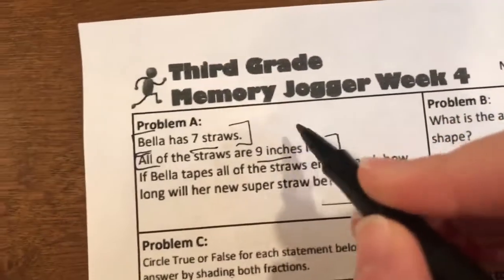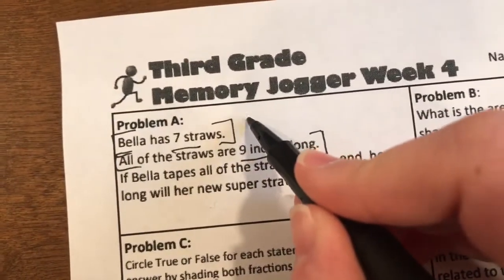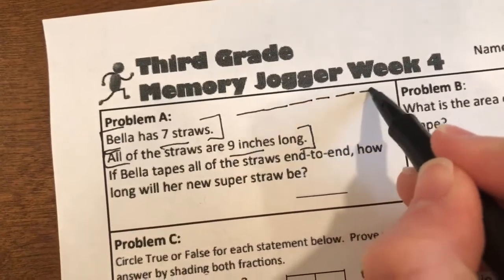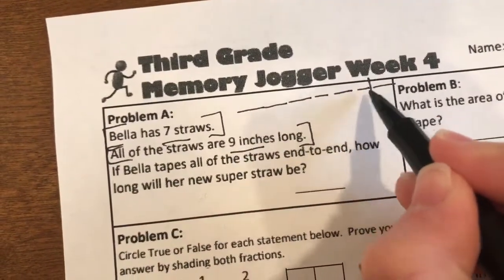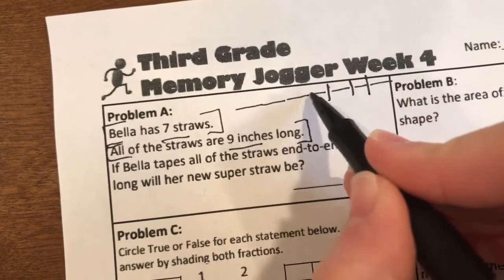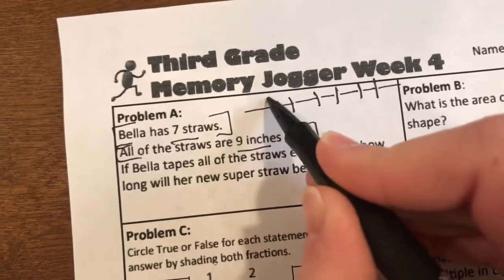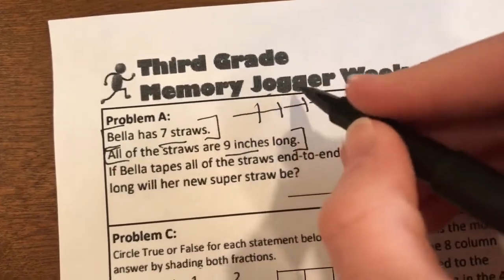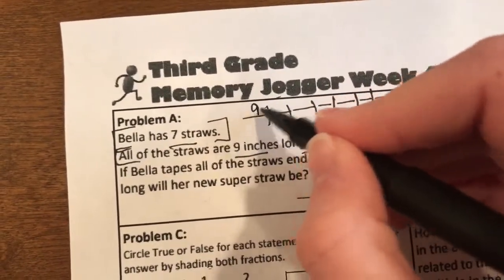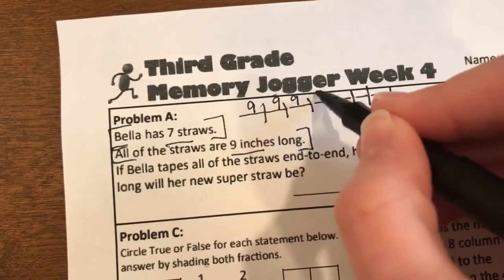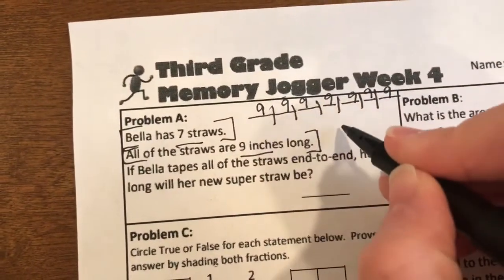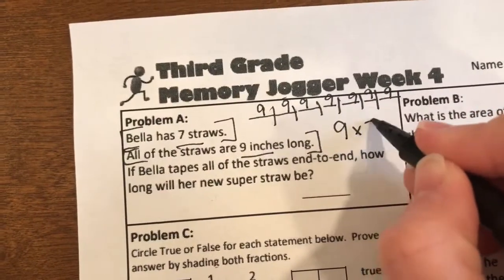So basically what she has is 7 straws. So 1, 2, 3, 4, 5, 6, 7. And they're all touching end to end like this. And each one of them is 9 inches long. So if I have 9 inches for each one of these, 9, 9, 9, 9, 9, 9, and 9, that's going to give me 9 times 7.